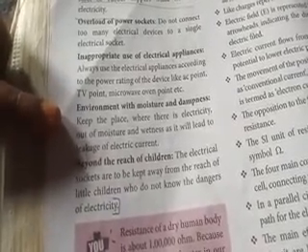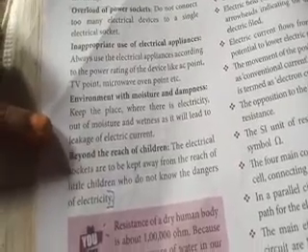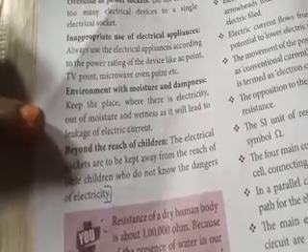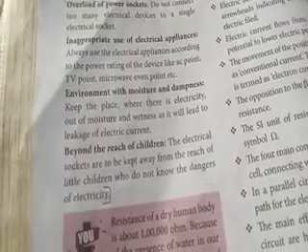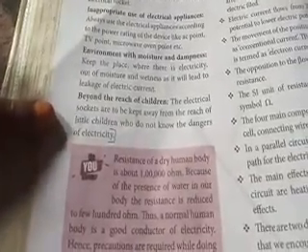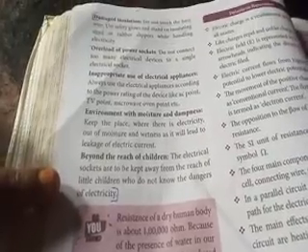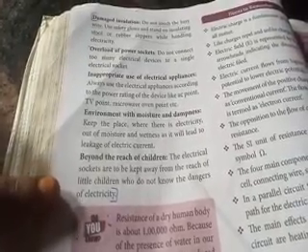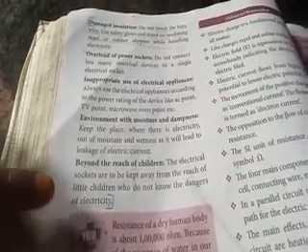Keep the place where there is electricity out of moisture and wetness, as it will lead to leakage of electric current. The last point is beyond the reach of children. The electrical sockets are to be kept always away from the reach of little children, who do not know the dangers of electricity. This is Lesson 6, 8th question, from here to here. Very important question. Learn them.